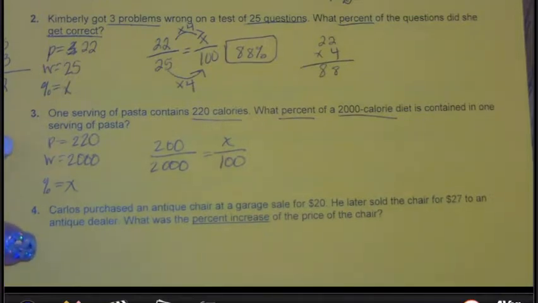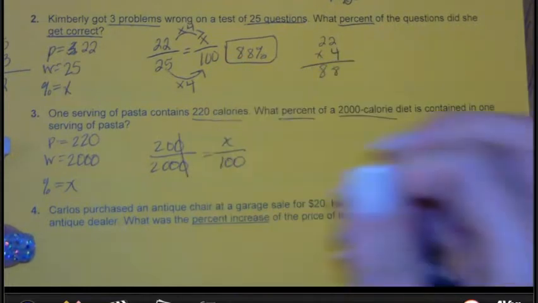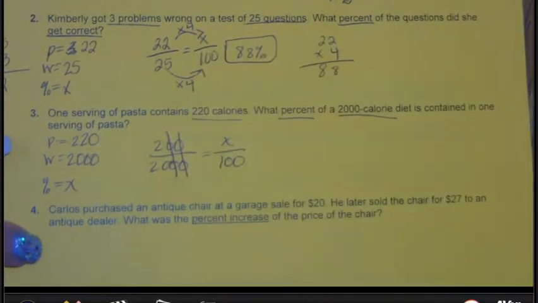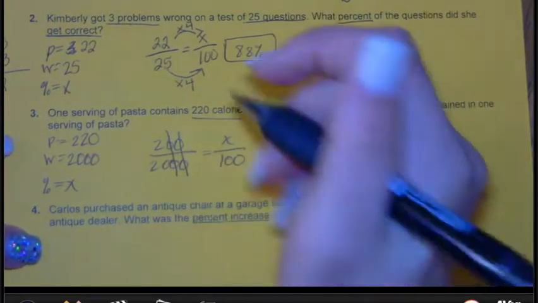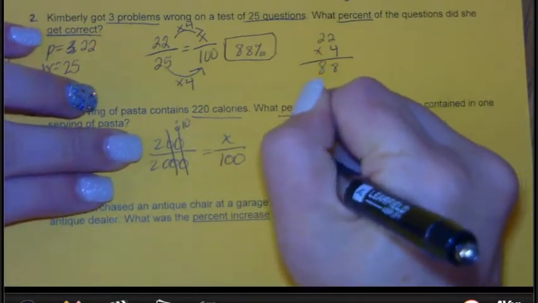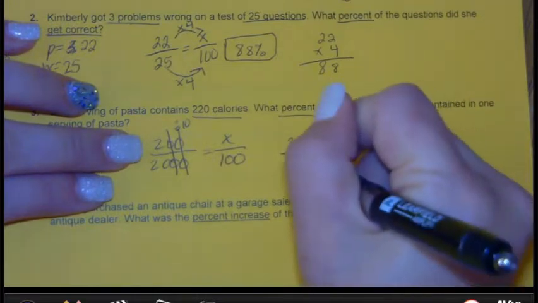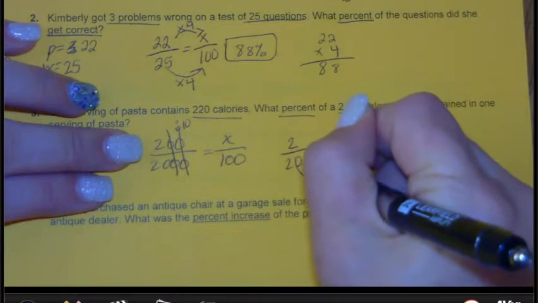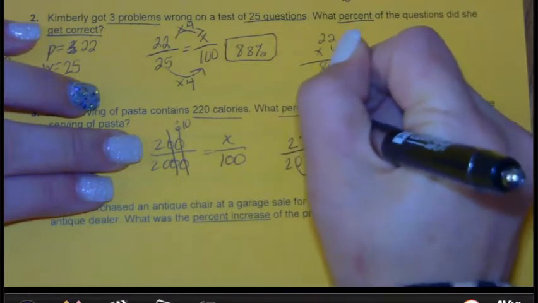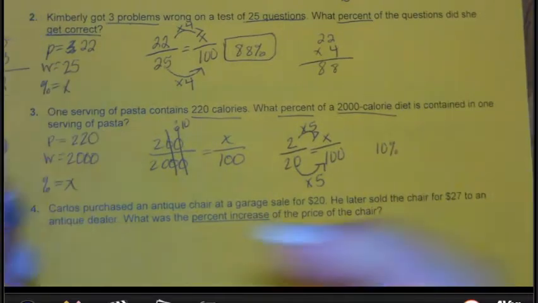Okay, all right, I know by my tens trick I can delete a 0 on top and bottom and a 0 on top and bottom, as long as they're at the end. By deleting these two, it's the same thing as dividing by 10 for both of these. To get 2 over 20 is equal to x over 100. And look, 20 can go into 100 5 times. What I do on bottom, I have to do on top. Well, 2 times 5 is 10 to get me 10%.